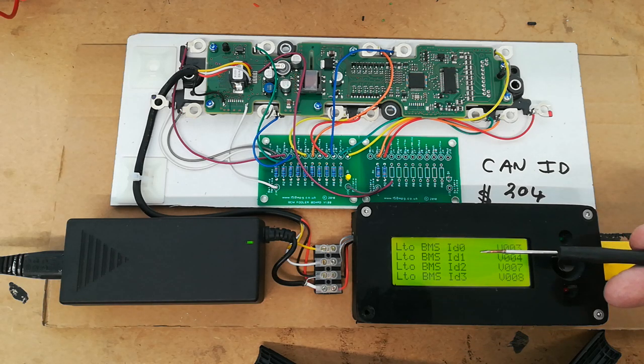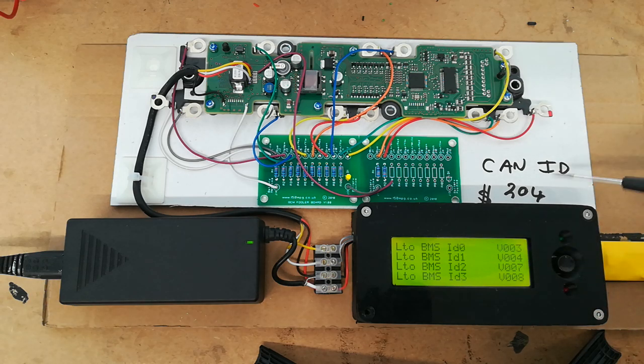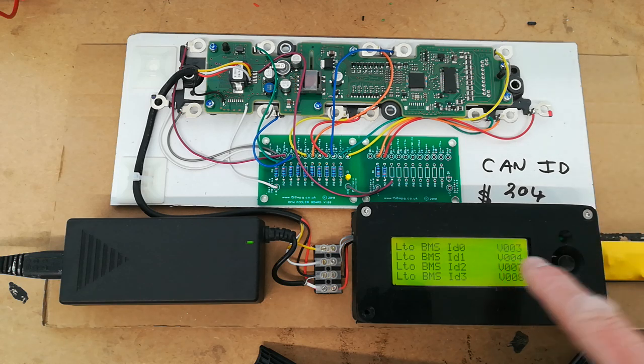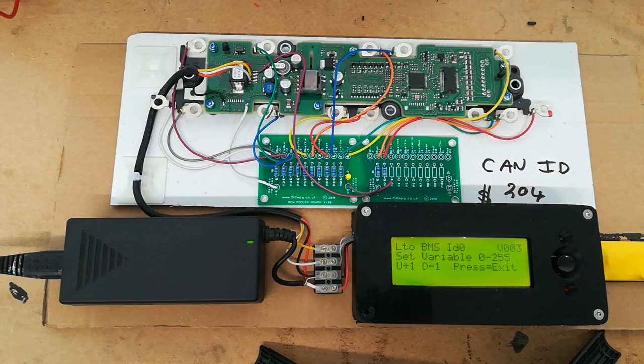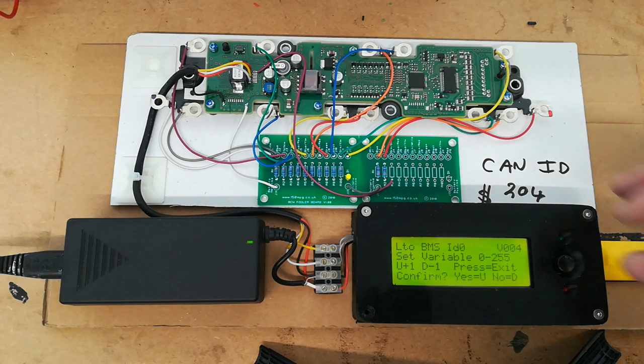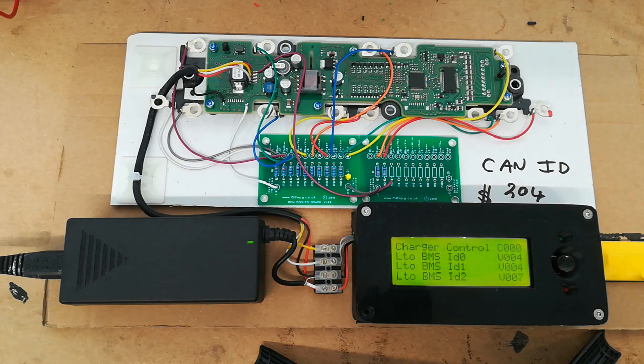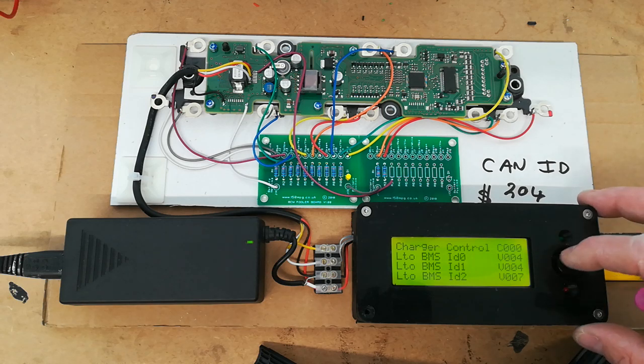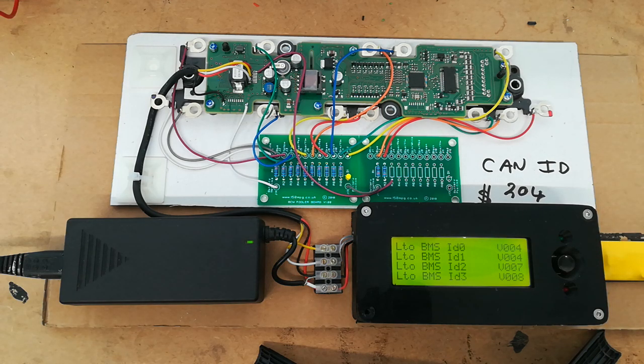So you have to put your IDs in order, and you always have to start with ID 0. You would choose the lowest ID number of your cells, so you might have 04, 05, 06 and 07, and you would start by putting 04 into this position here. So actually we'll do that. This is a variable, see it says V, so you go right to access this. We can see it's currently set to 03, so I'm going to go up to increase that to 4, and press to confirm that, and then press up to confirm that again. Now the top one is set to 04.